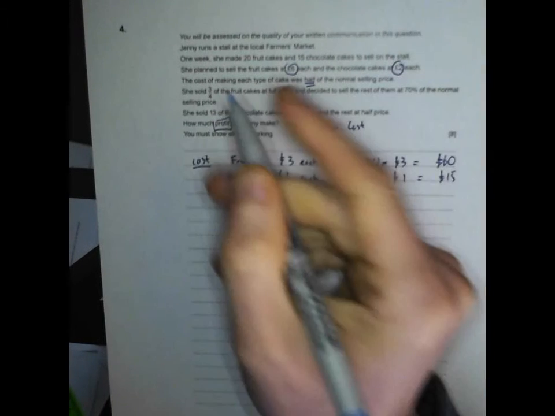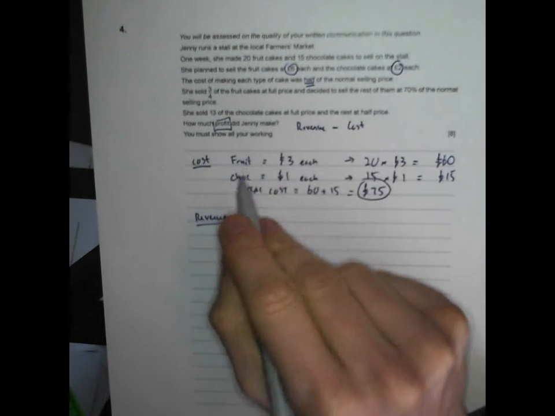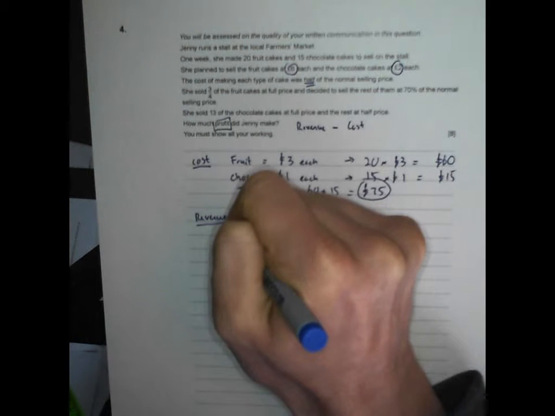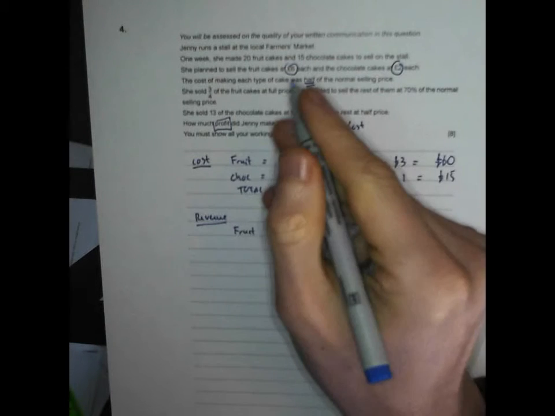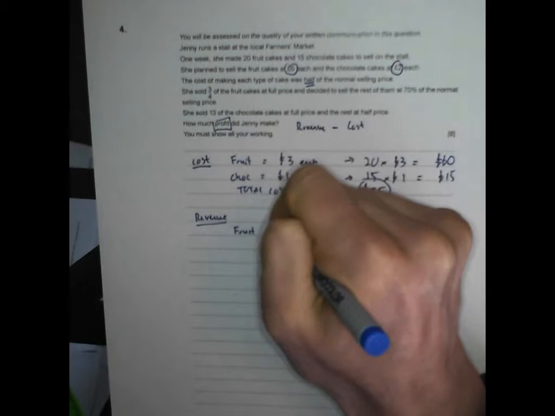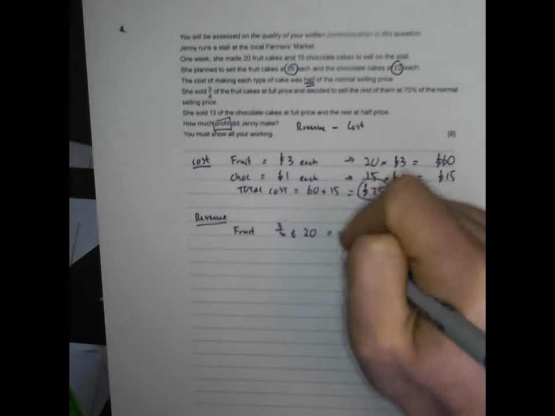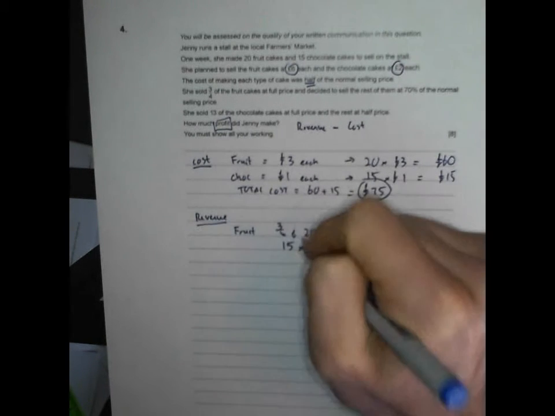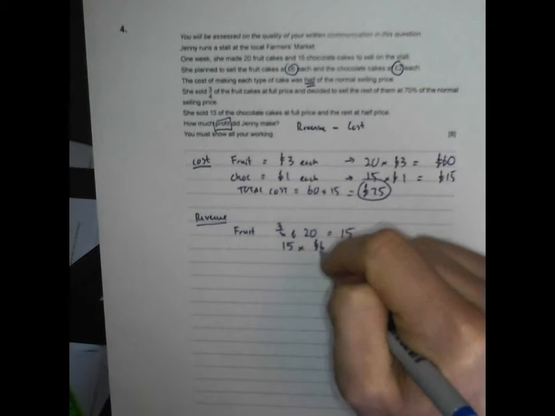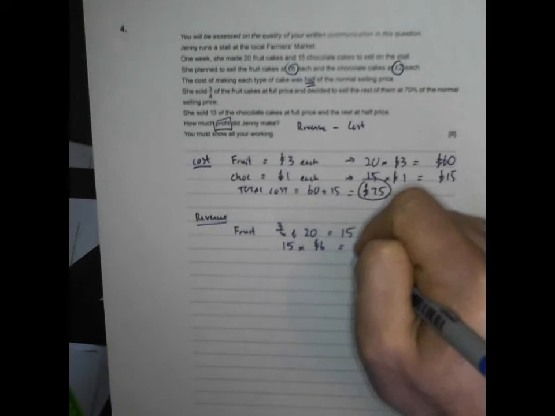Right, let's see revenue now. And let's start with doing the fruitcakes. She sold 3/4 at full price. So she had 3/4 of 20, which 1/4 of 20 I think is 5, so 3/4 is 15. And of that, 15 at full price, that's at 6 quid each. So 15 lots of £6, 6 lots of 10 is 60, 6 lots of 5 is 30, so together £90.